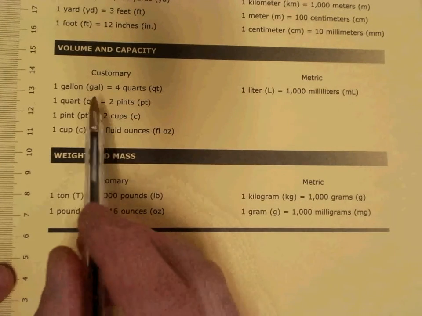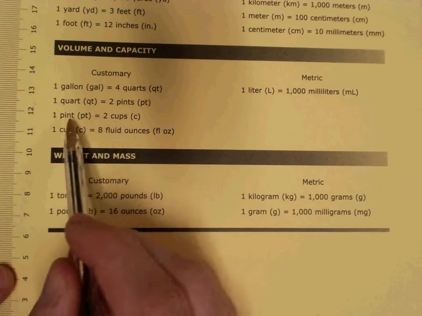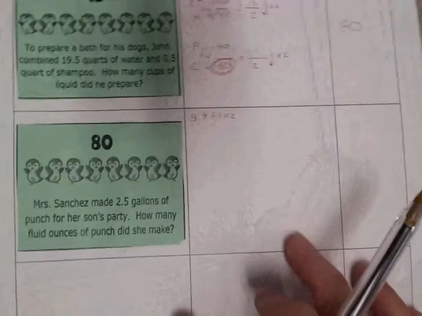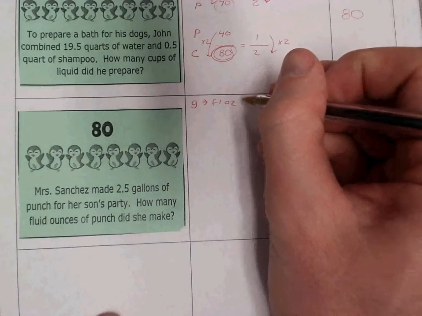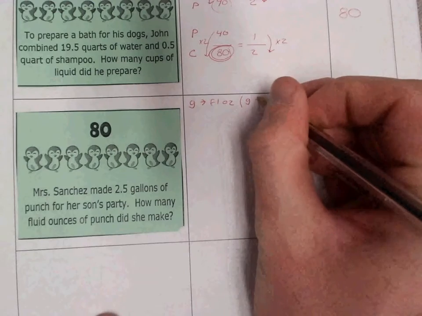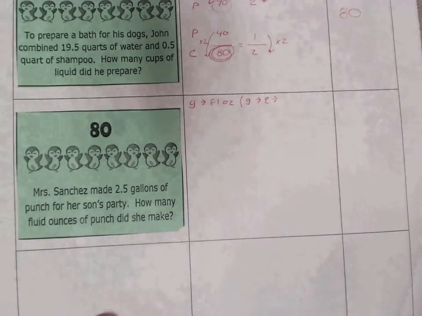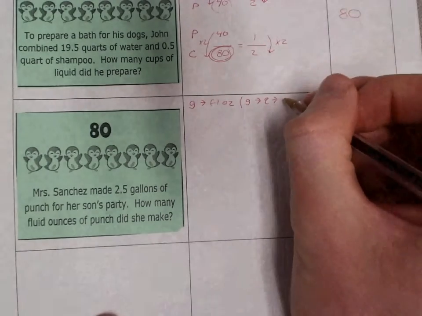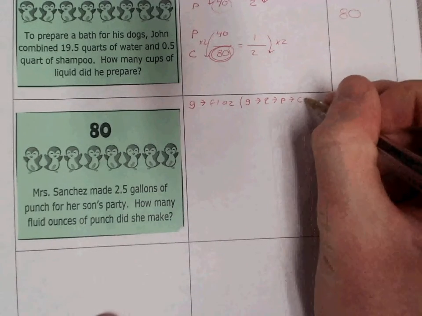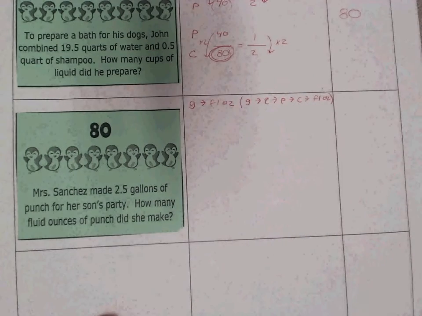So we're going to have to go from gallons to quarts, and then from quarts to pints, then from pints to cups, and then from cups to fluid ounces. So I'm going to write that down right here in parentheses. We want to go from gallons to quarts, then quarts to pints, then from pints to cups, and finally from cups to fluid ounces.